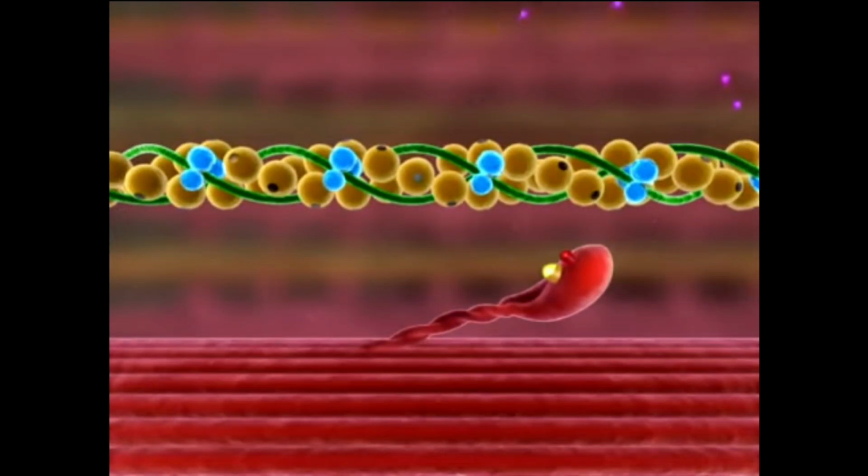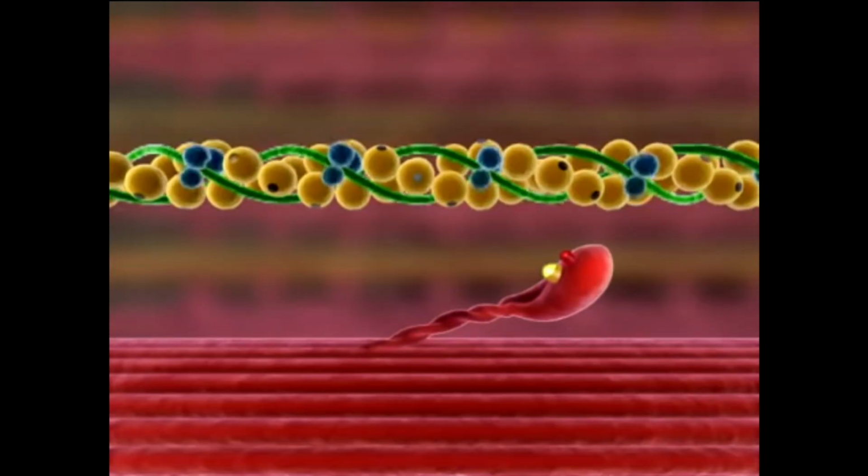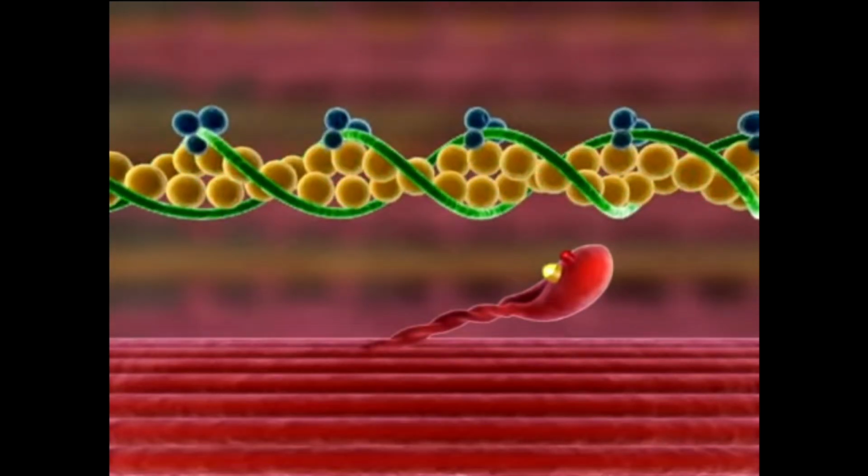Troponin returns to its original shape, allowing tropomyosin to glide over and cover the myosin binding site on actin.